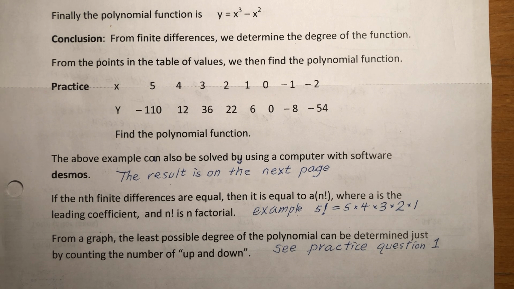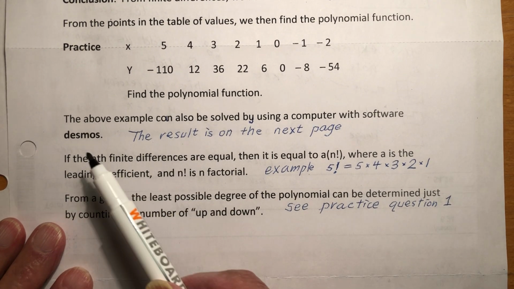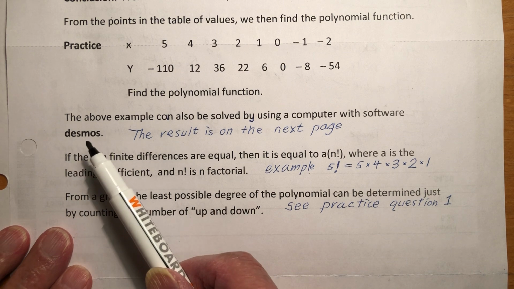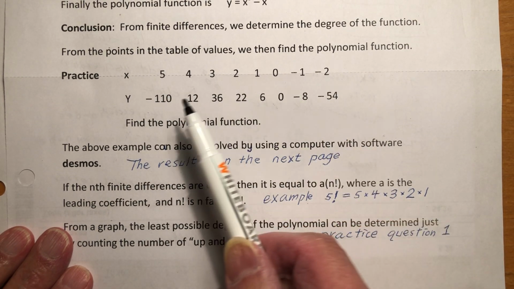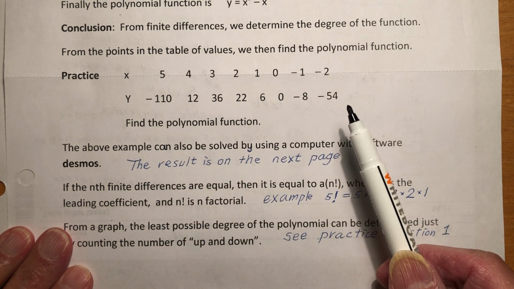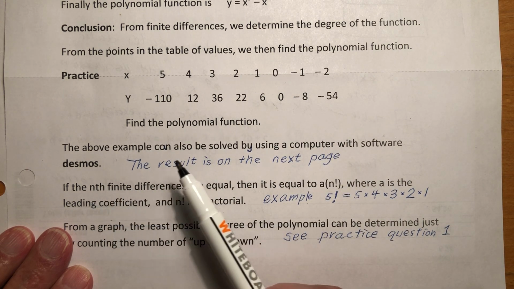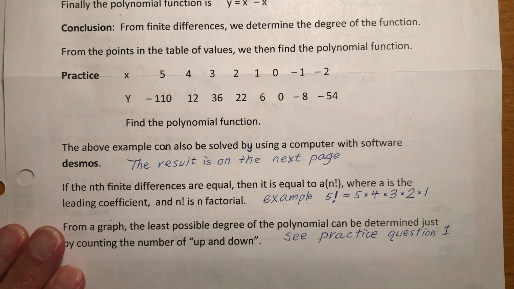Now this process is a little longer. If you have a computer and you have a software called Desmos, you can just enter the table. And Desmos will tell you what the function is.